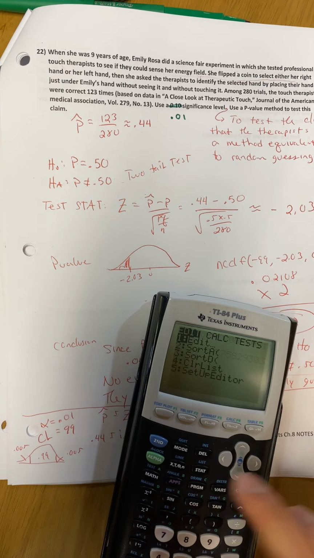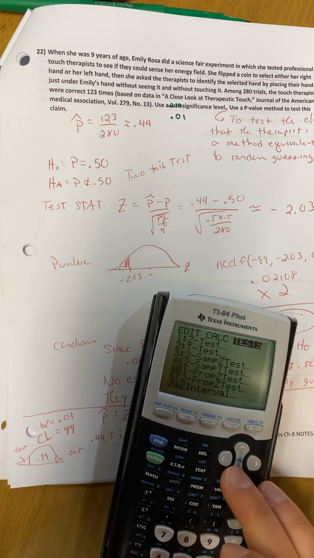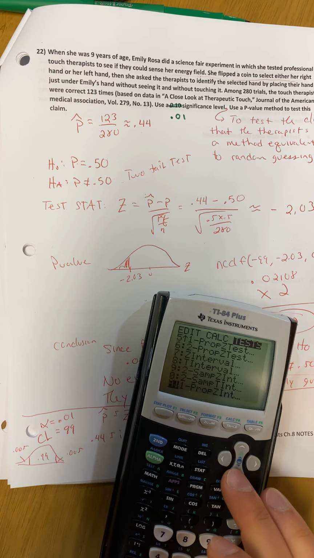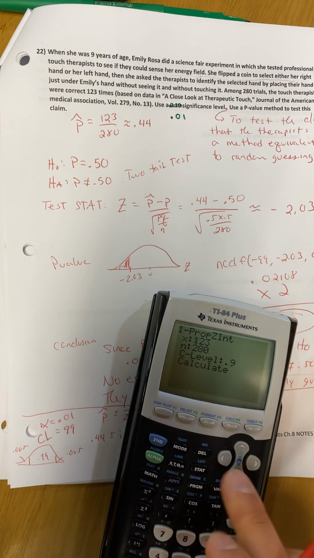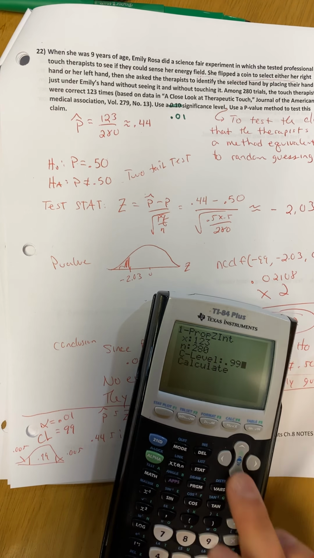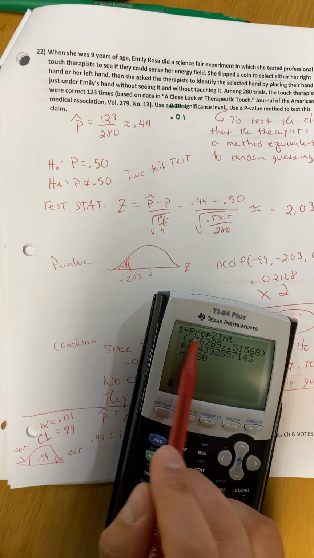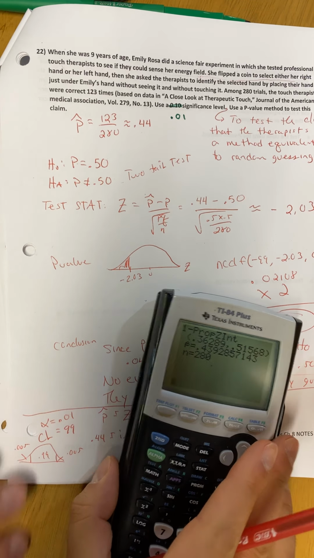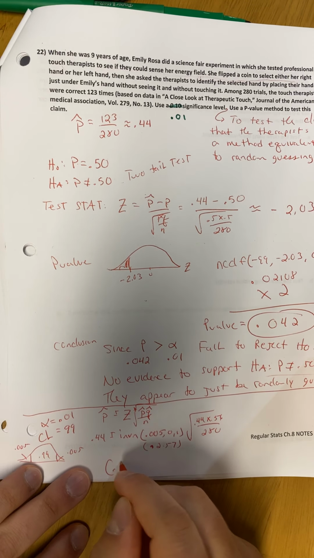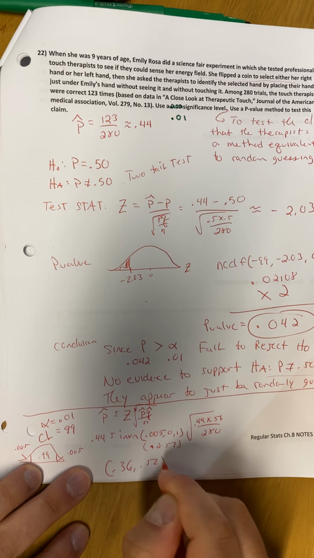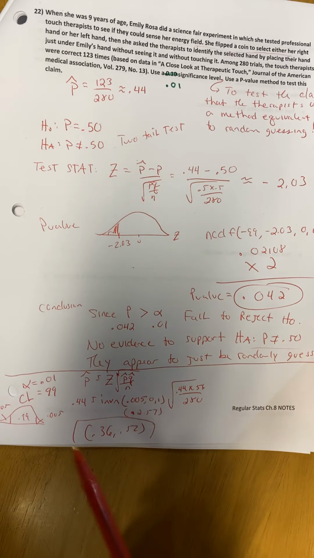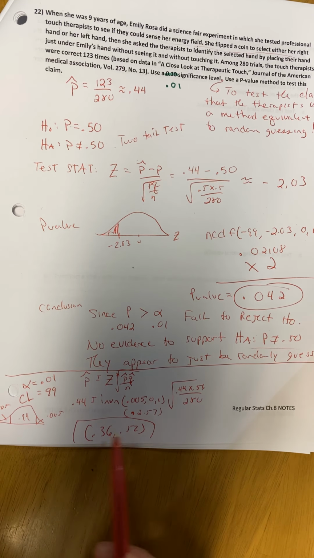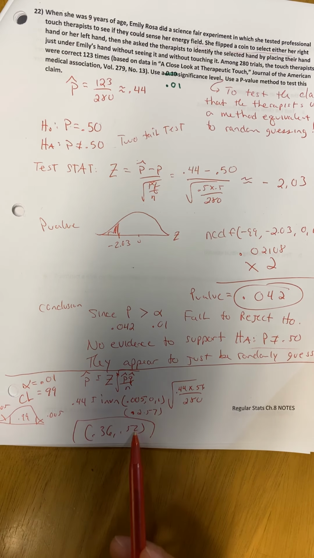But in the calculator, stat, test, one prop interval, because I'm doing a confidence interval, all the data's in there, except you should change the confidence level to 99 and hit calculate. So this is the answer: 0.36, 0.52. I'm 99% confident that their guessing percentage is falling within this range.